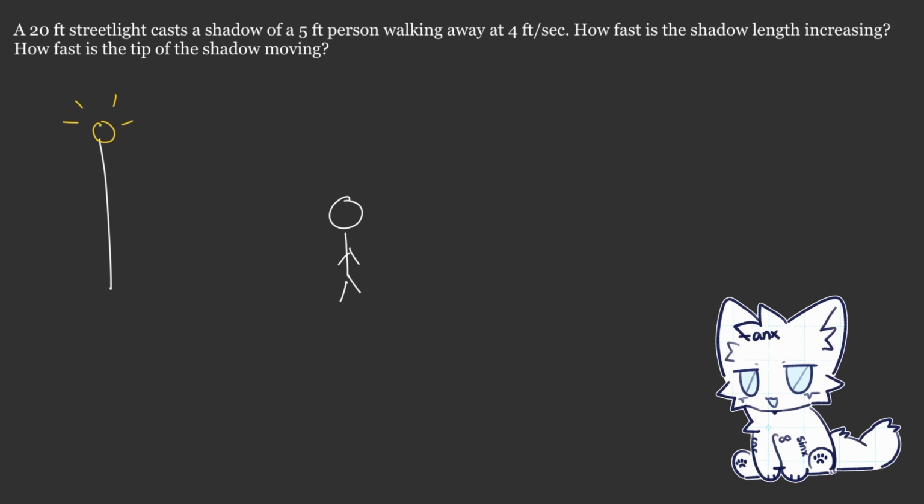He is 5 feet. Let's label that a height of Y. And this can be a height of H. And it's casting a shadow, so I would assume the shadow would be somewhere on the ground. Let's make the shadow green. This line just represents the shadow. The length of the shadow can be S.